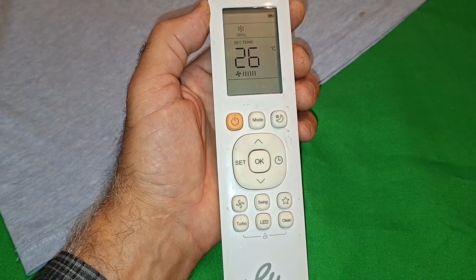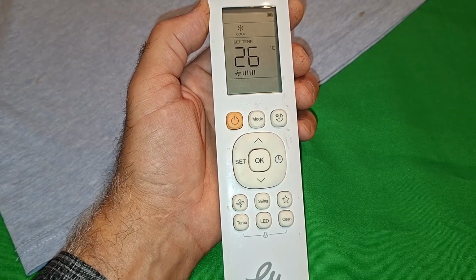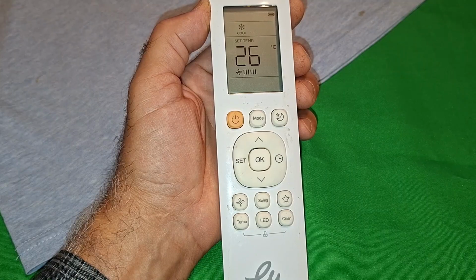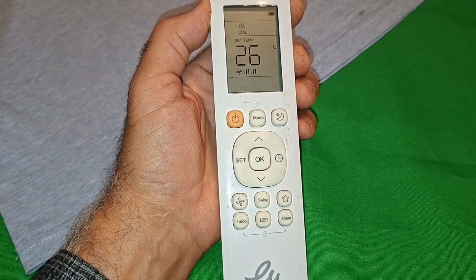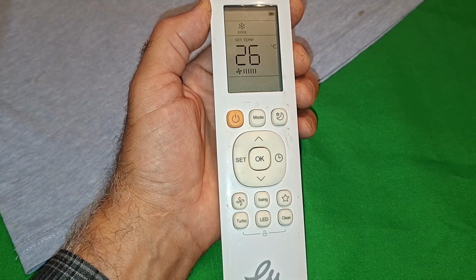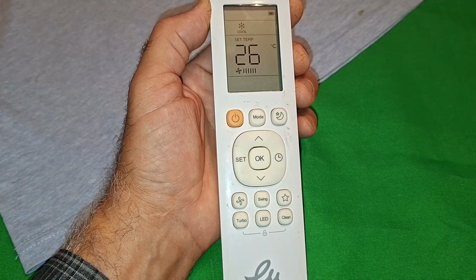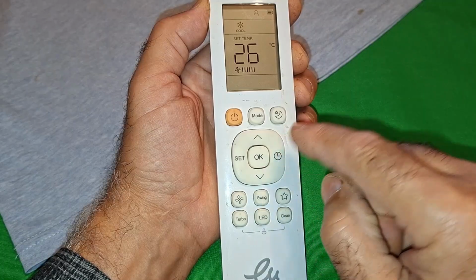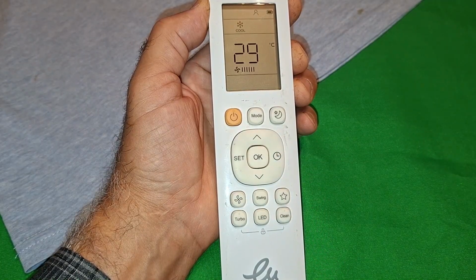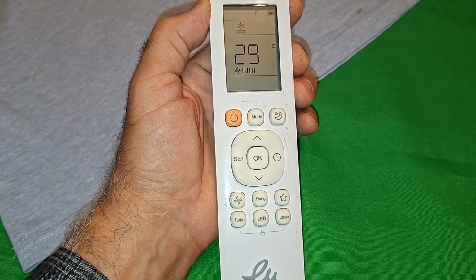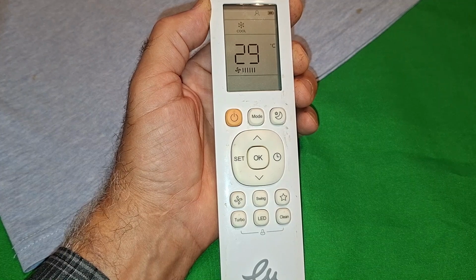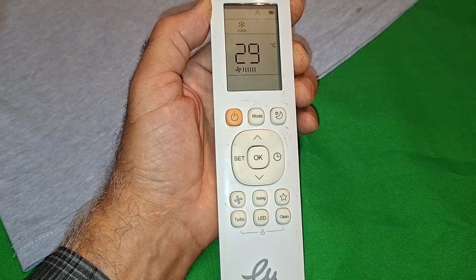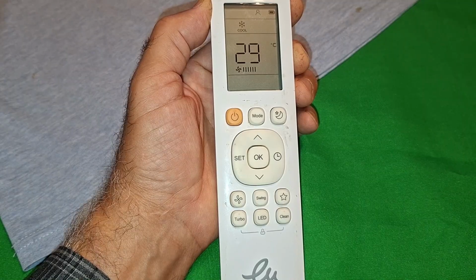There is one more function here. This is the follow function. To switch to this mode, we press the set button, and when a human silhouette appears on the screen, we press OK. We see the temperature change on the screen. This means that now the air conditioner measures the temperature via the remote control. To exit this mode, you need to press the set button, then the OK button.